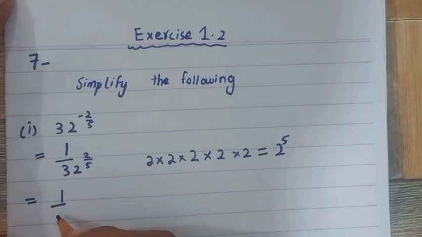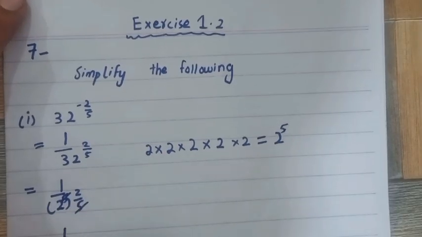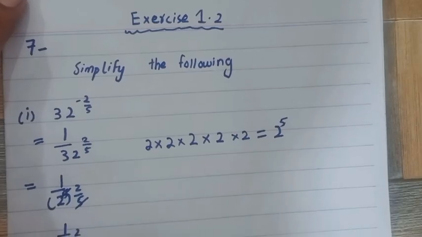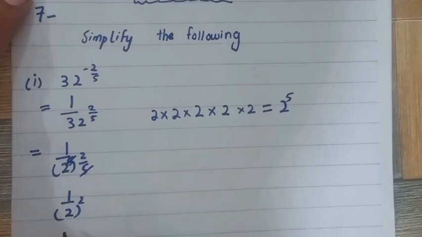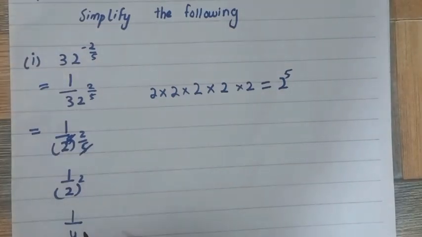1 over 2 power 5, all power 2 over 5. So this 5 will be cancelled with this 5. So what will remain? 1 over 2 power 2. 2 multiply 2 is equal to 4, so 1 over 4. So this is my answer.